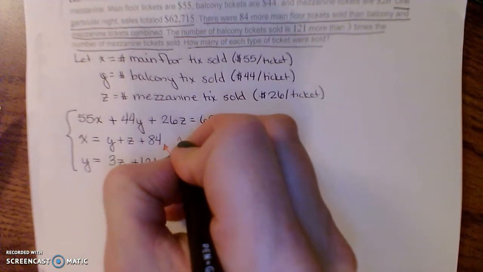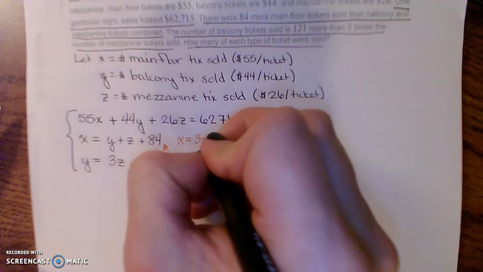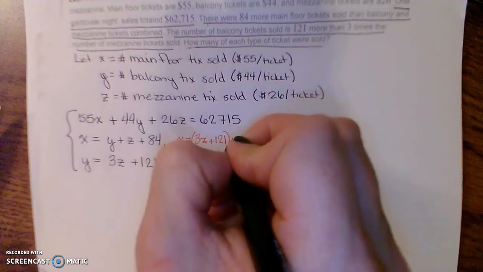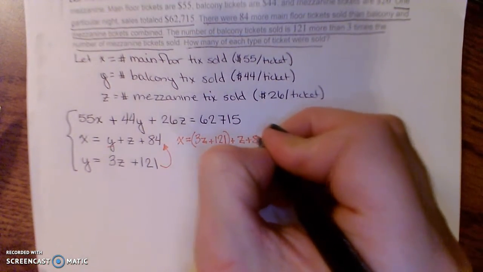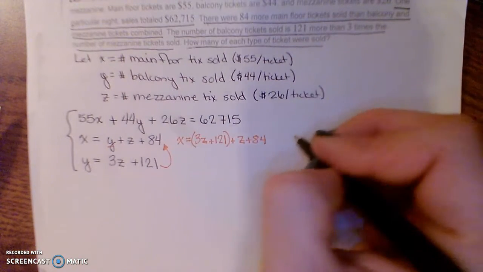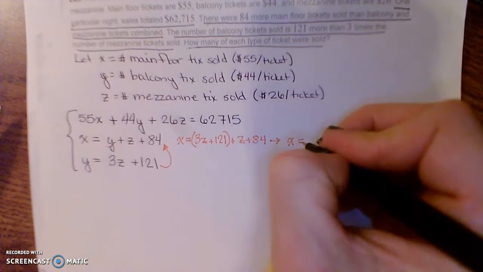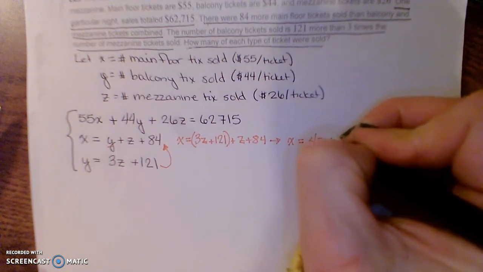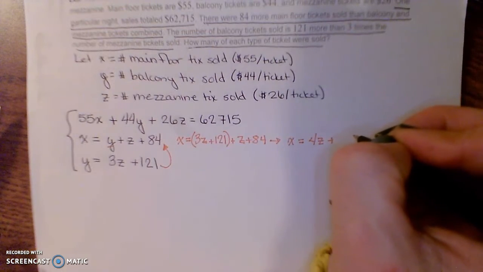This tells me that X equals Y, which is 3Z plus 121, so that's Y here, plus Z plus 84, which simplifies to X equals 4Z plus 121 plus 84. I think that's 205.